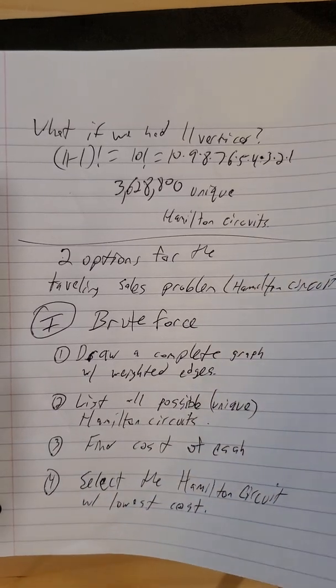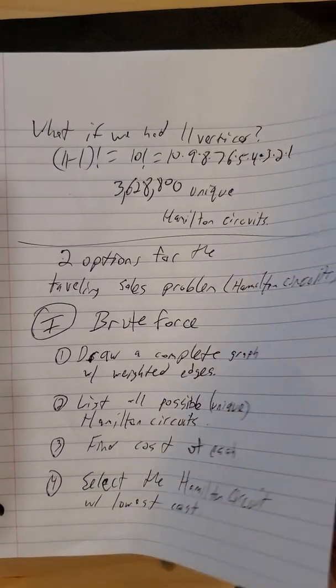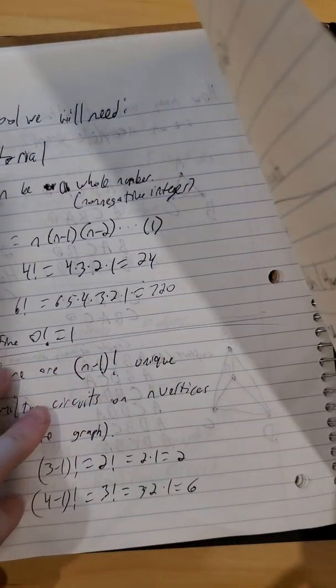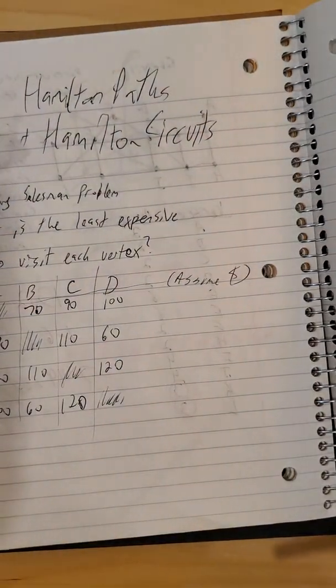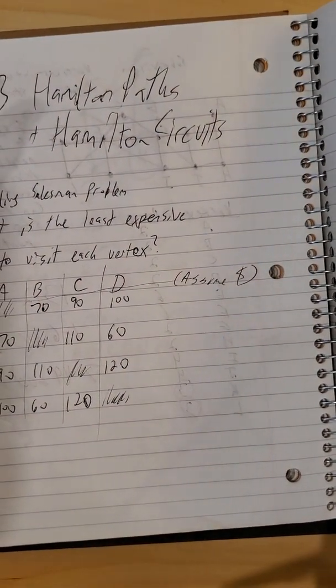So this takes us back to that traveling problem that we looked at before. So let me flip back and we'll get our graph back now that we have what it takes to go through this.